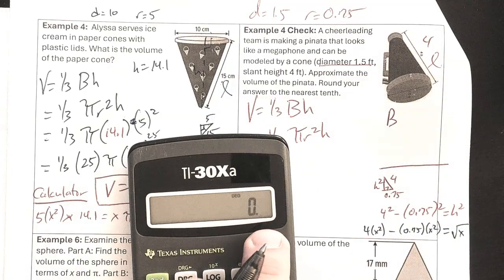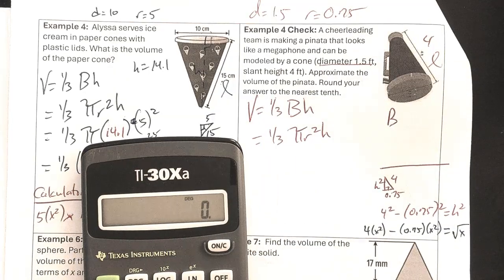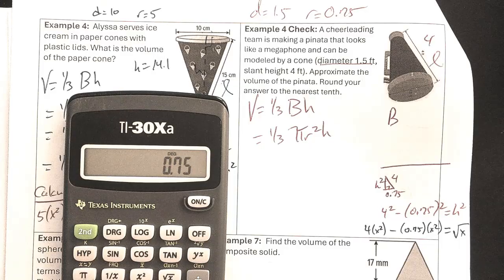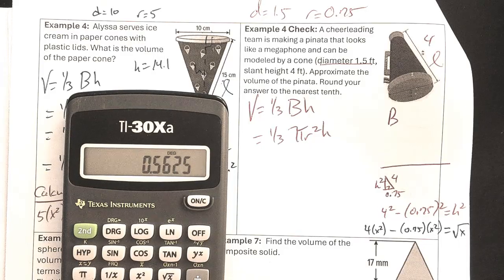So I'm going to do it real quick. So 4 squared minus 0.75 squared equals, so that's your square, and then you square root it, so your height's going to be 3.9.